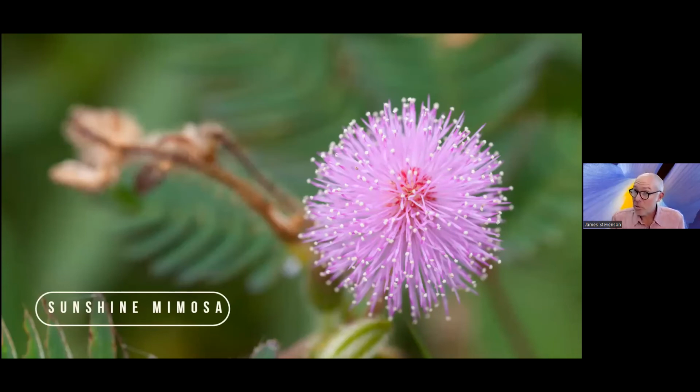If you grow sunshine mimosa, you might see these little pom-poms. Those are its flowers. This is another composite of tiny little flowers. The petals are reduced to scales, but the stamens stick out towards pollinators. And the stamens themselves are brightly colored.